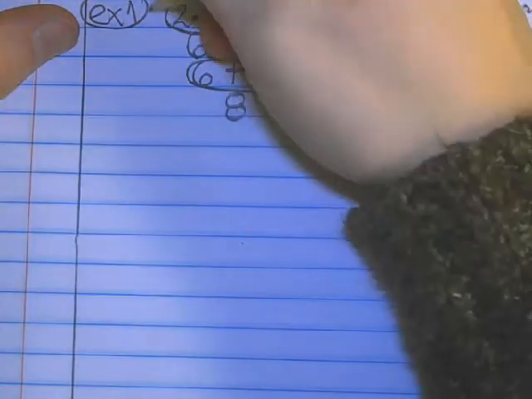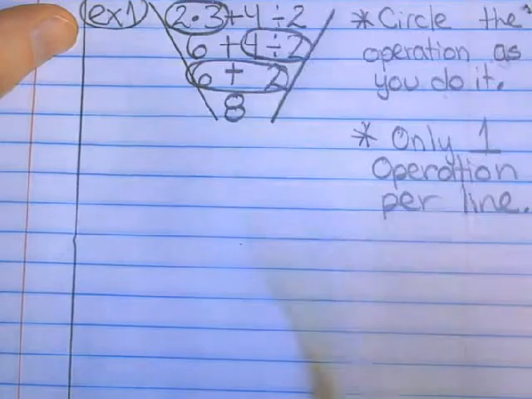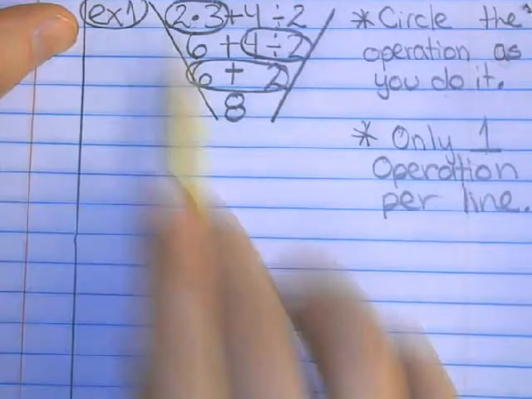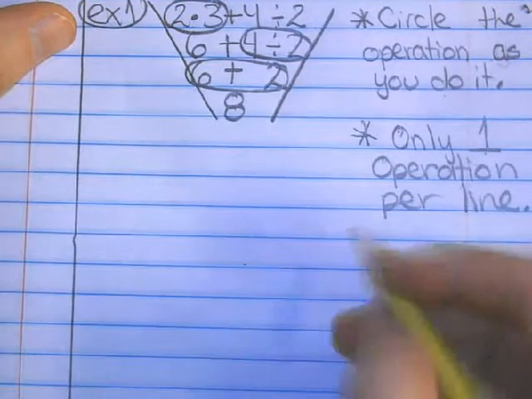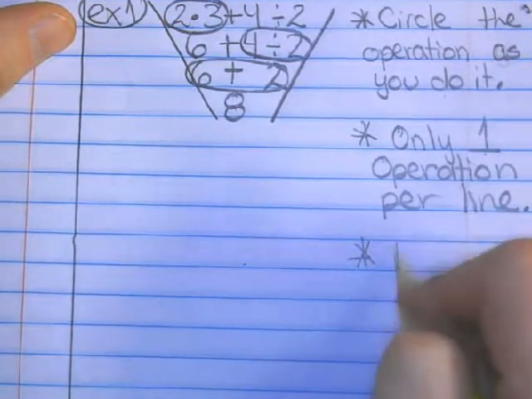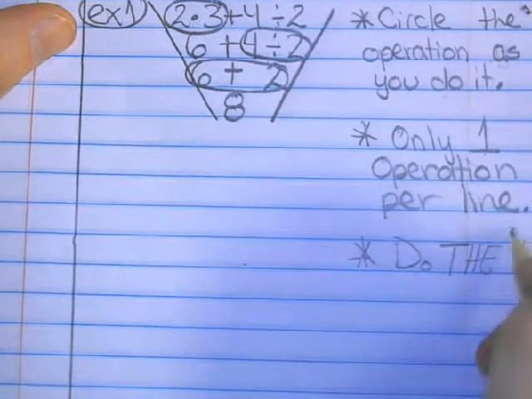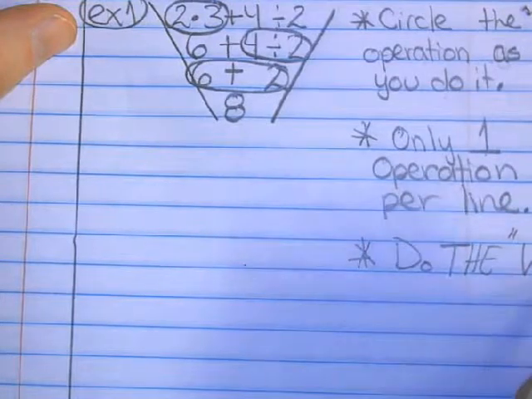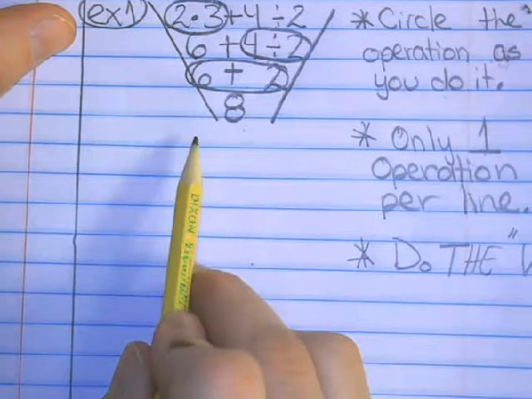Now what you get here, you can see, is this thing that we call here in 6th grade the V, because it looks like a V. It funnels down all of your work into your final answer. So, we're going to tell you, do the V, which means you do one operation per line, circling the operations that you're doing.